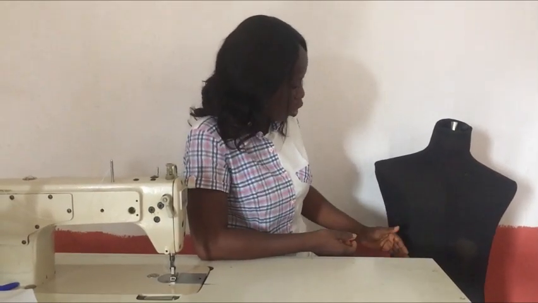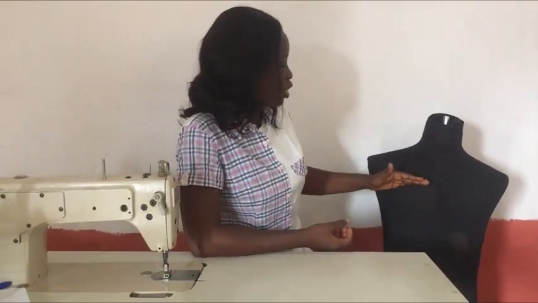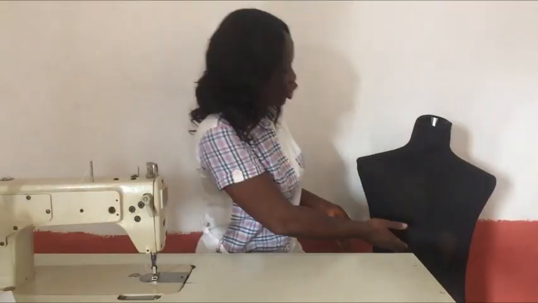Then you can take the waist or the hip. Ordinarily, what you take for the chest, you can also use it for the hip. You understand? Then you can just reduce the waist measurement by just 1 inch.